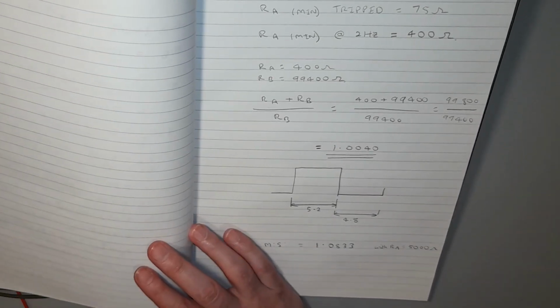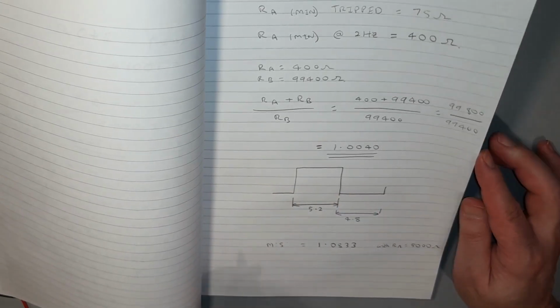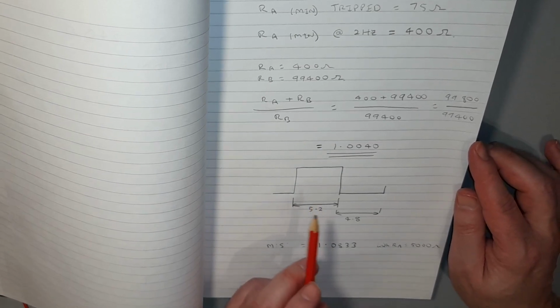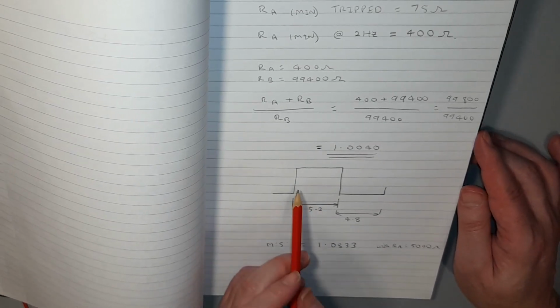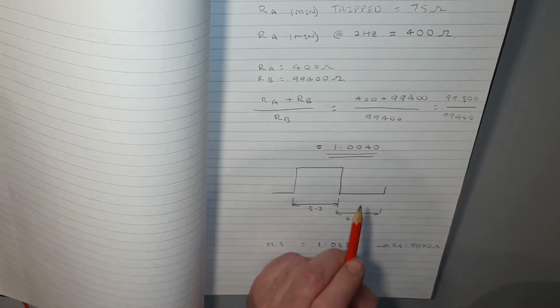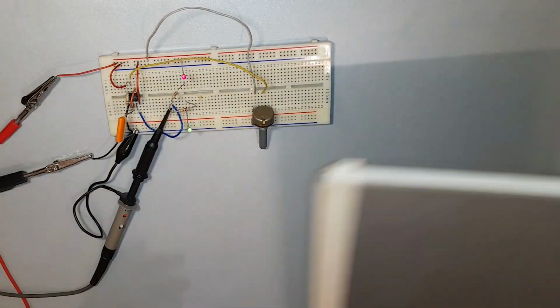We've learned that we can't get a perfect mark to space ratio of 1-to-1, but we can get pretty darn close. So it's imperceptible at low speeds. It's imperceptible to the naked eye when you're flashing 2 LEDs like this very slowly.